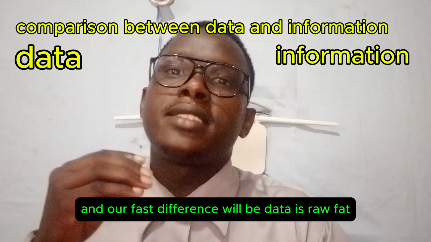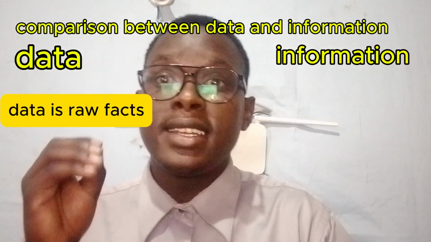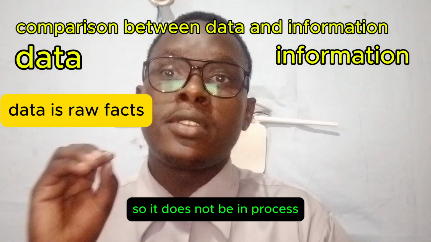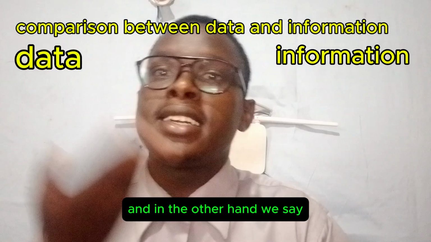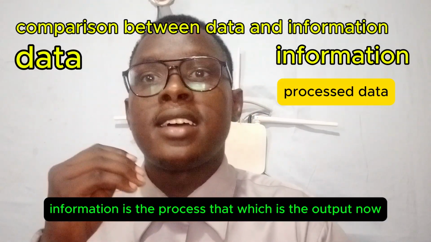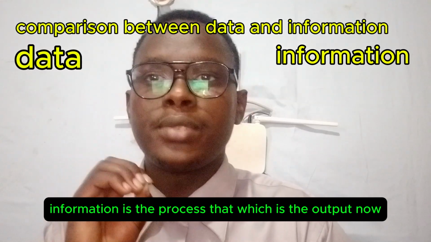Our first difference is that data is a raw fact. Data is something that we enter into the computer, so it has not been processed, so it qualifies to be a raw fact. And on the other hand, information is processed data, which is the output now.